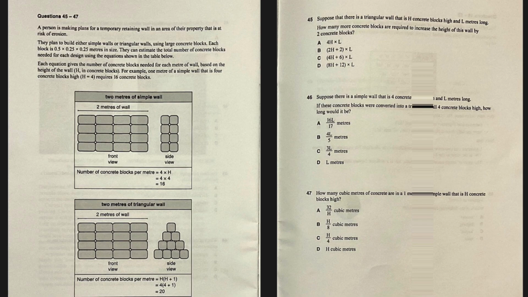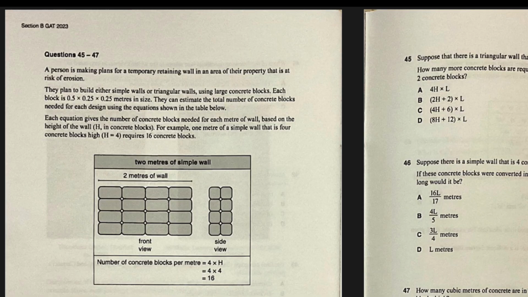With questions like this, it is easy to get confused. So I don't read it all at once and then try to understand it. Instead, I try to understand it as I go along. So a person is building a wall, essentially, and they're building either simple walls or triangular walls, so kind of two types, using large blocks.